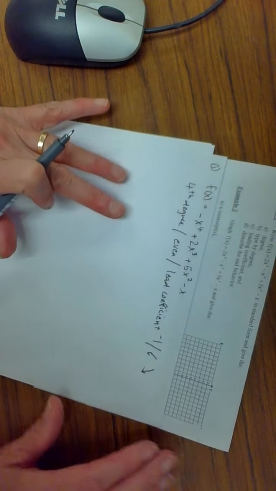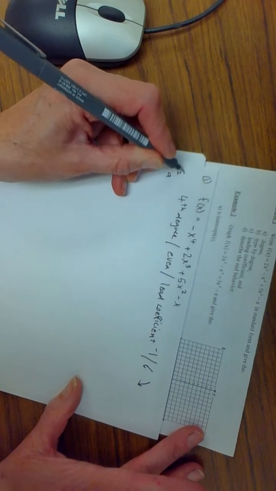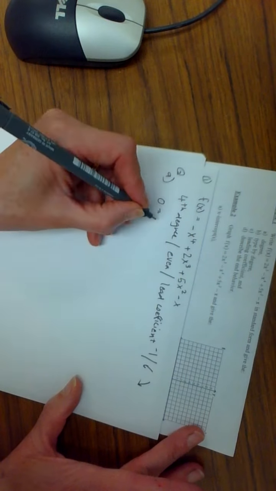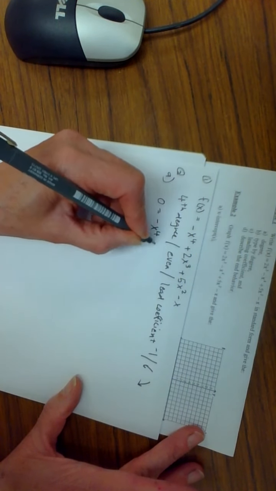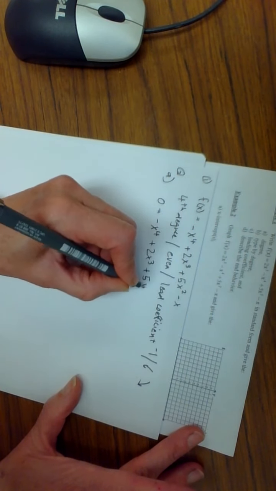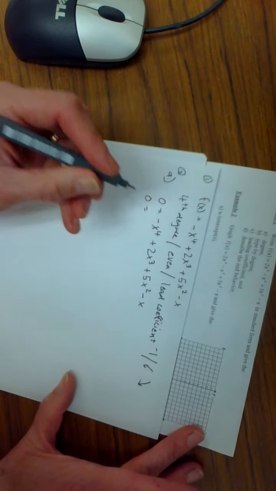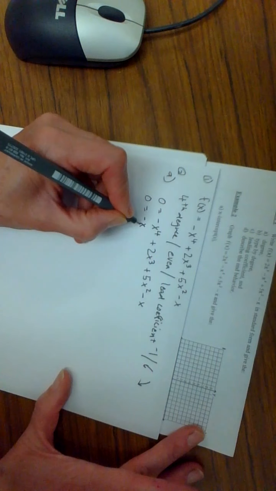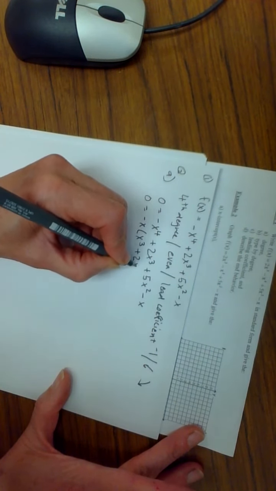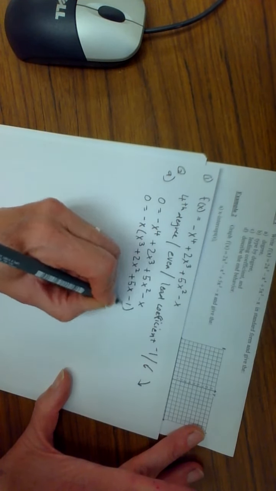Okay, now to graph, and first give the x-intercept. So this is example 2. The x-intercepts are at the zeros of the function. So 2x cubed plus 5x squared minus x. All right, to find zeros, I'm going to factor. So let me take out negative x. So that's x cubed plus 2x squared plus 5x minus 1.